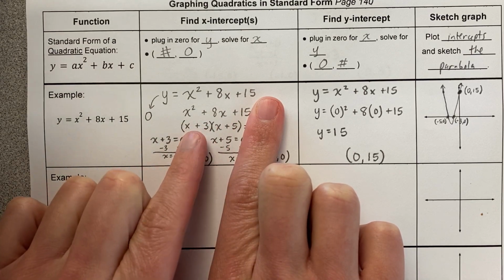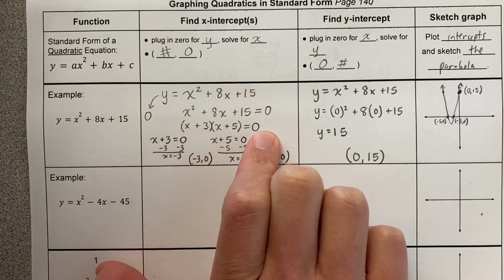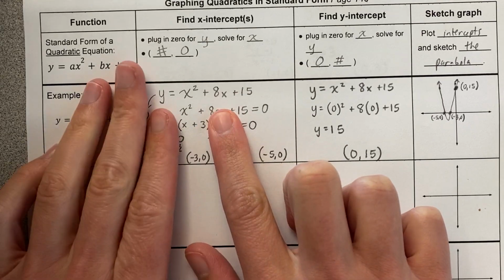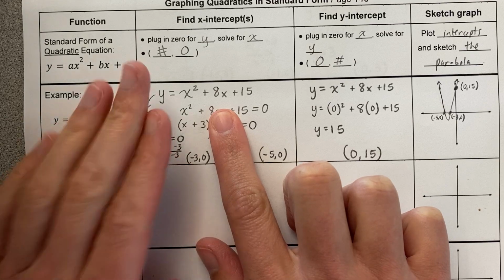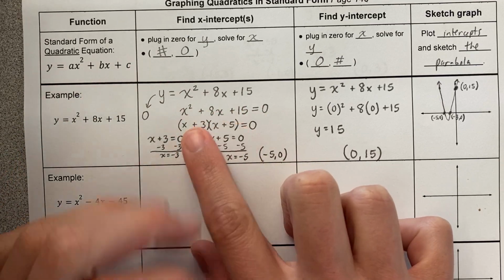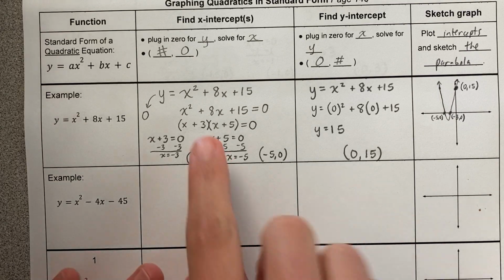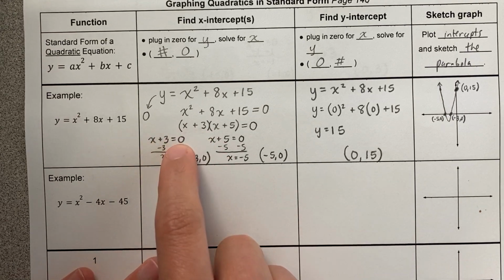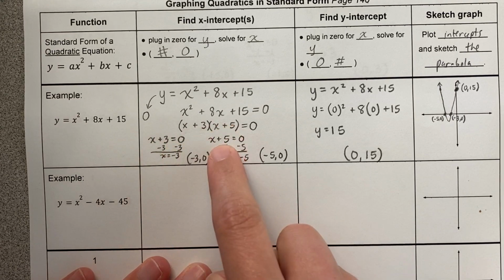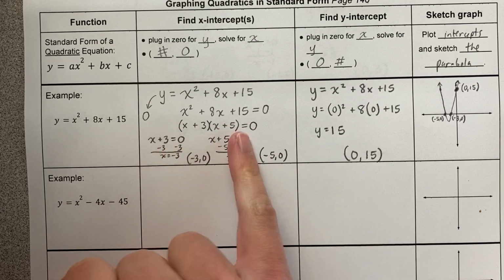Then, look, I have a number times a number equals 0. Well, if a number, look, this is a number. Like, let's say x is 2, this is the number 5, and this is the number 7, right? These are just numbers. If a number times a number equals 0, that means one of the numbers must equal 0. So either x plus 3 must equal 0, or x plus 5 must equal 0. So I set up those 2 equations and I solve.